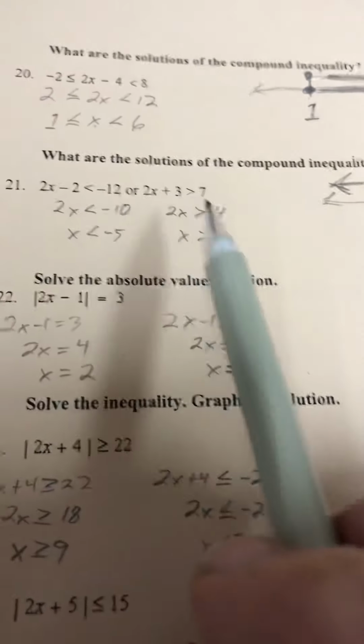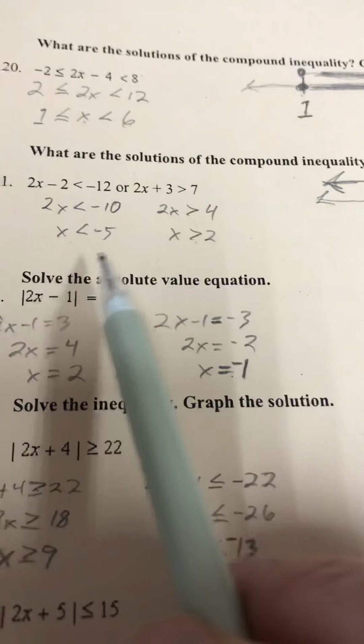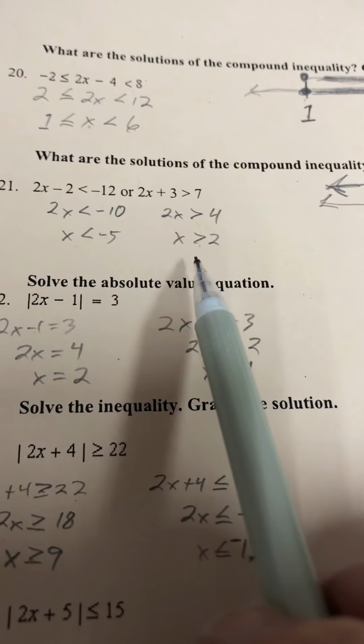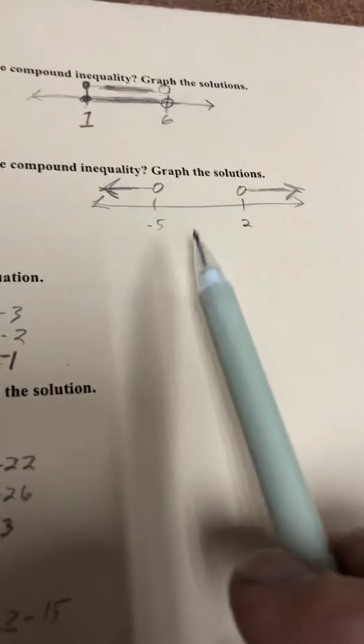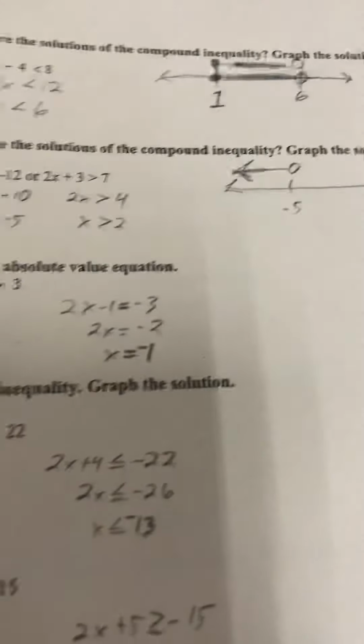Number 21, you're doing this one or this one. Okay, you can see how I did that and isolated the variable. Ends up looking like this. It could be less than 5 or greater than 2.